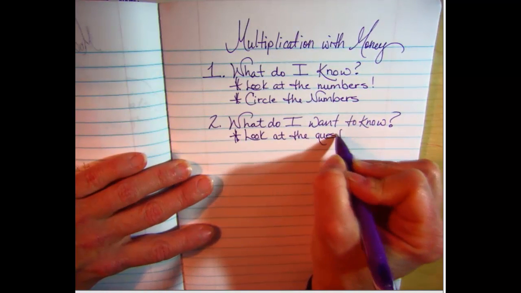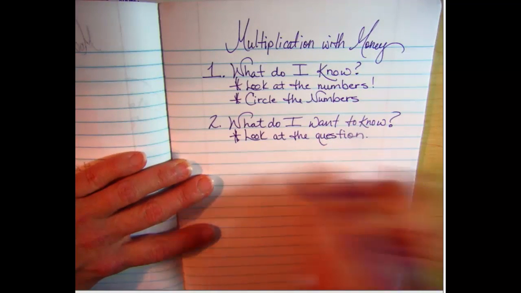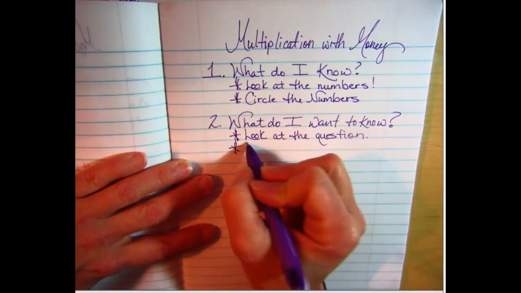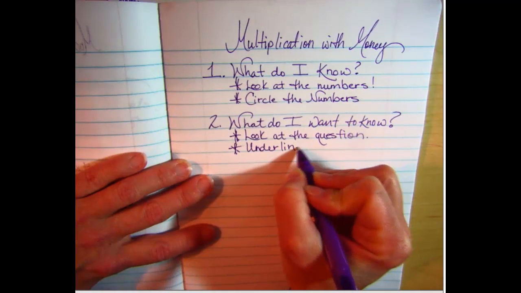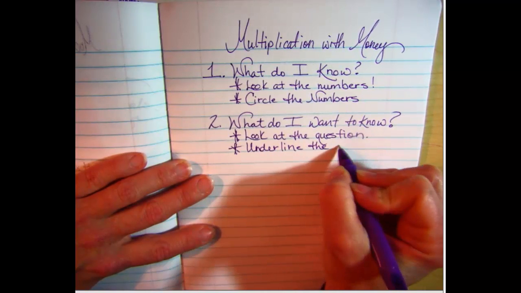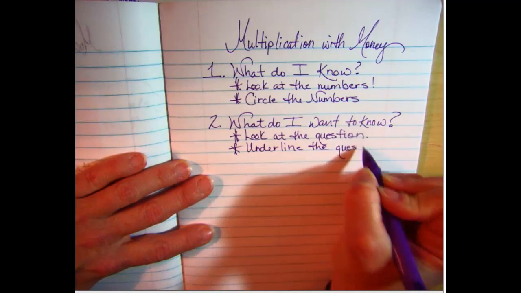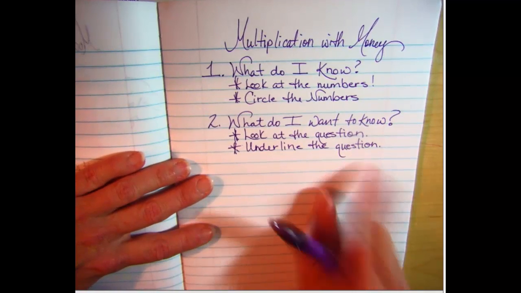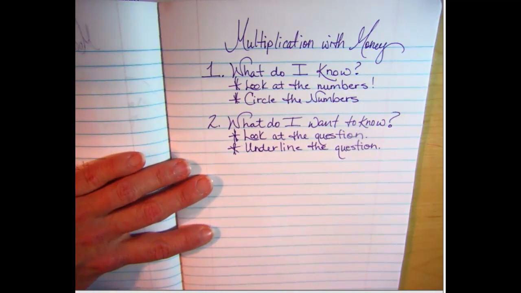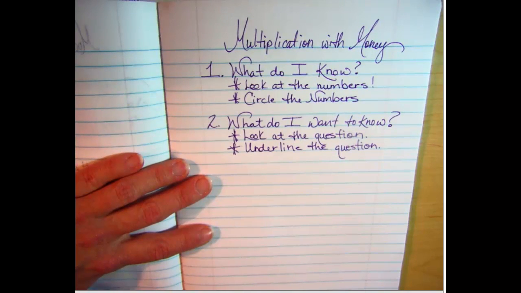Now, some kids I've worked with in the past like to underline the question so they pay close attention to what they're supposed to do. You don't have to underline the question, but if you're having trouble with a problem, put on the brakes and try doing these strategies. What do I know? What do I want to know? And there's one last thing, and it's the most important thing that you have to do.